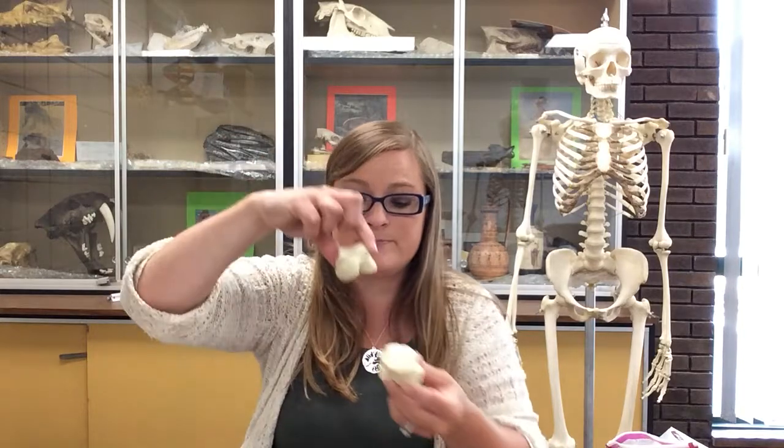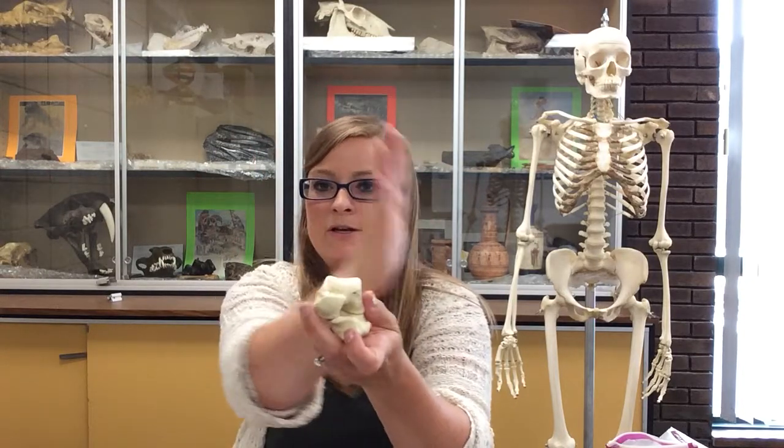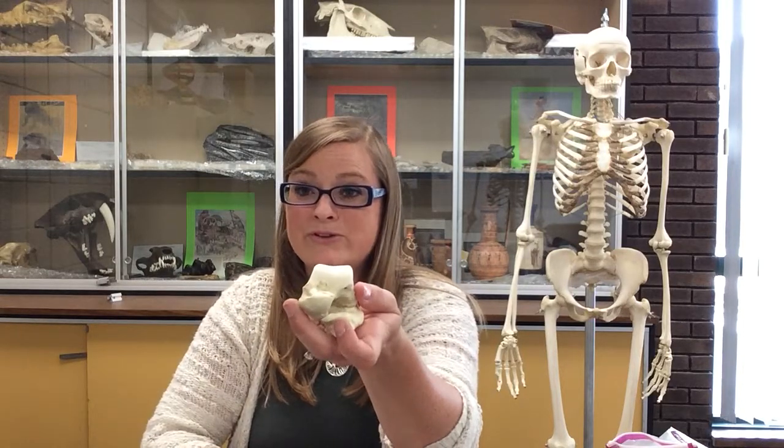On top of the calcaneus is your talus. So the talus is, these are plastic, the talus is between your tibia and your fibula. Okay, so that is within your ankle. The talus looks like a little turtle. It's adorable. Calcaneus and talus.